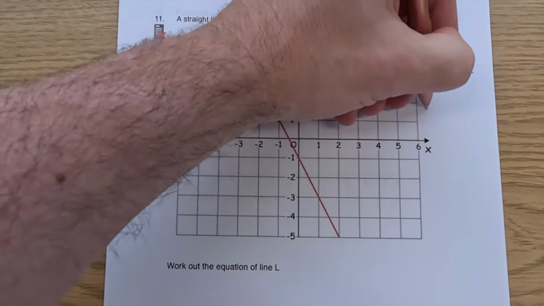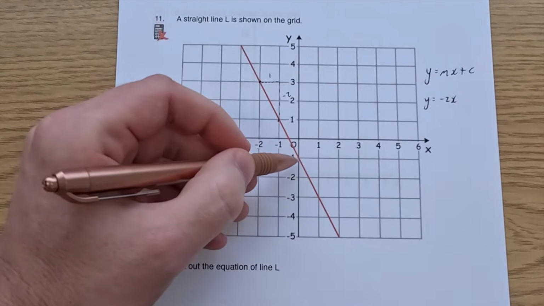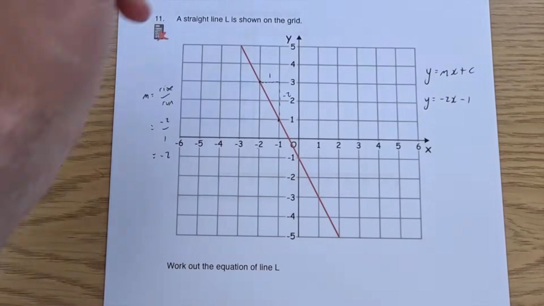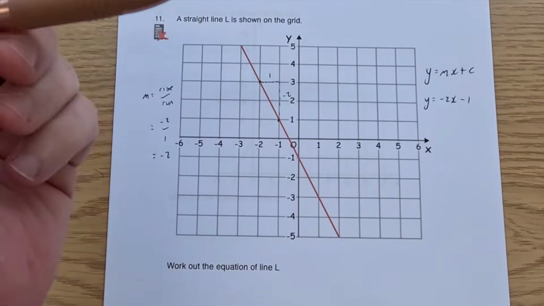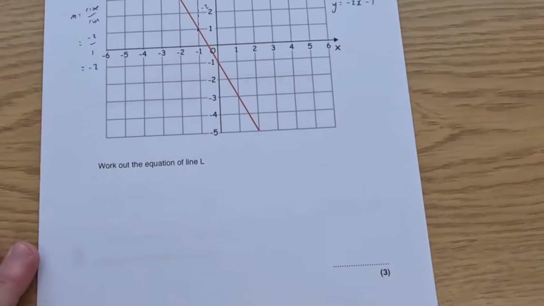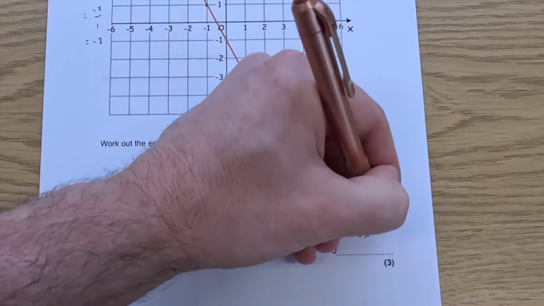So it's going to be y equals -2x. Now in terms of the y-intercept, it crosses the y-axis at -1, so it'll be -1. So that means the equation of this line will be y equals -2x minus 1. So let's write that down. Y equals -2x minus 1.